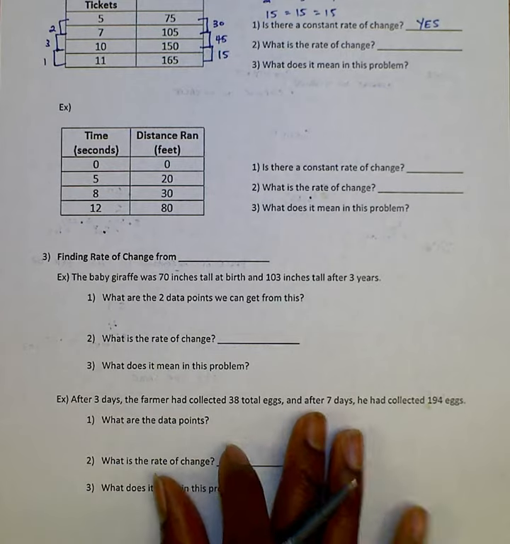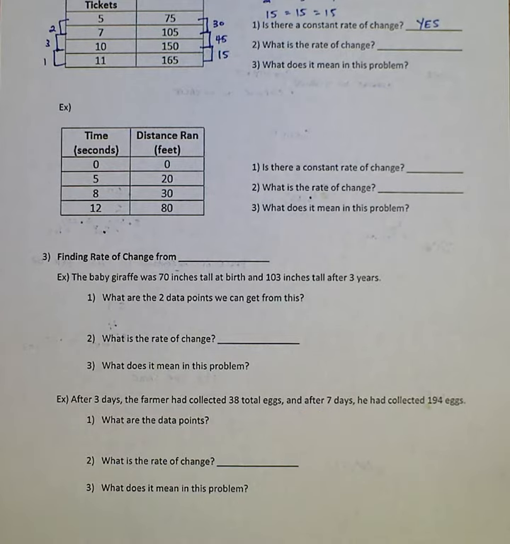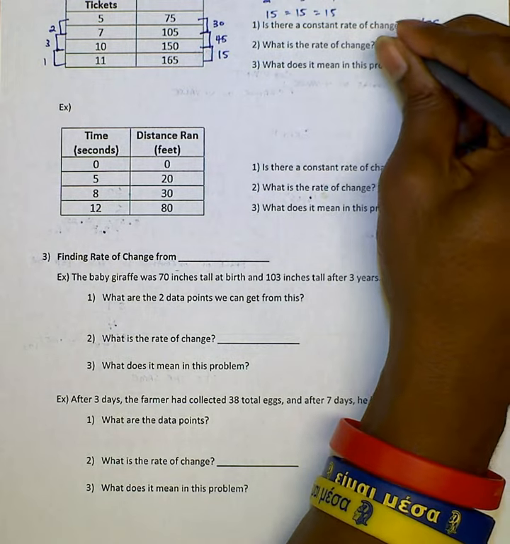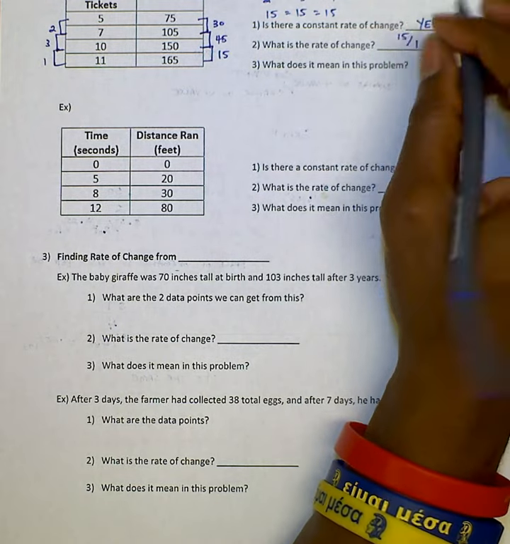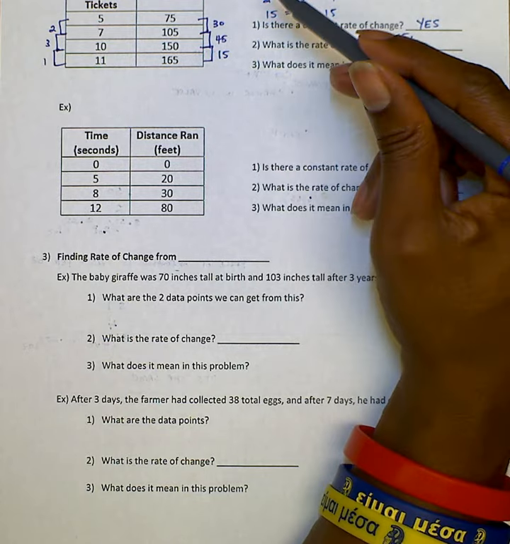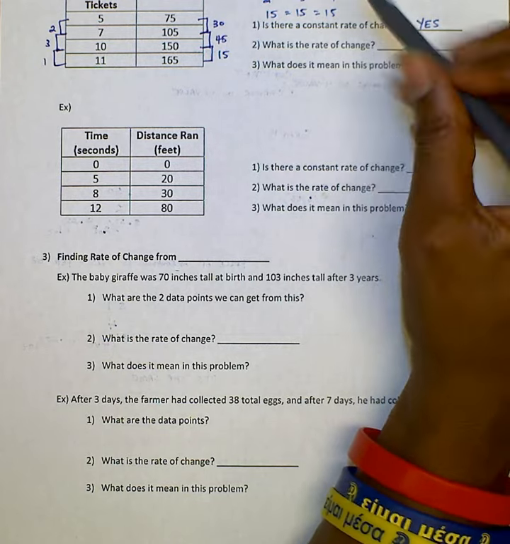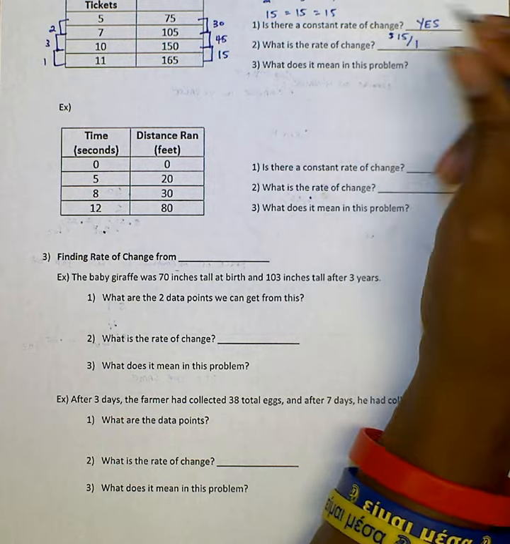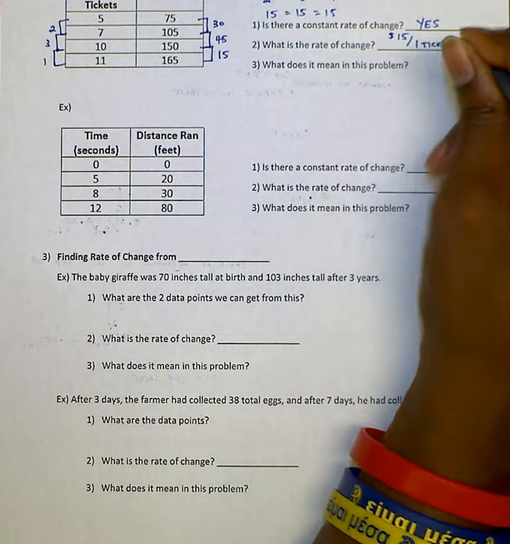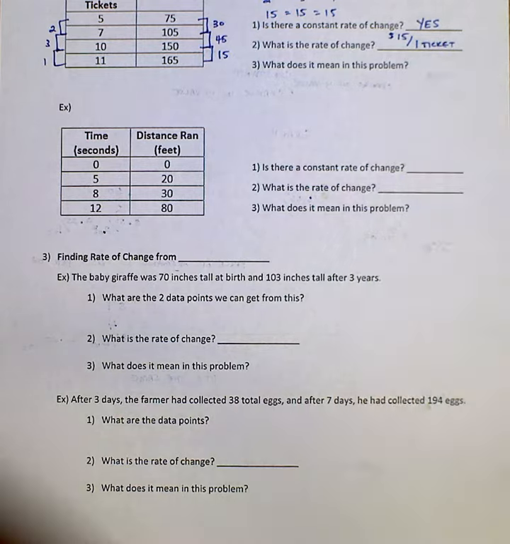Okay. So what is the rate of change? Like we said, 15 over 1. And remember that it's going to be important for us to realize the units here. 15 is the cost, $15, and 1 ticket. So what does it mean in this problem? Each ticket costs $15.